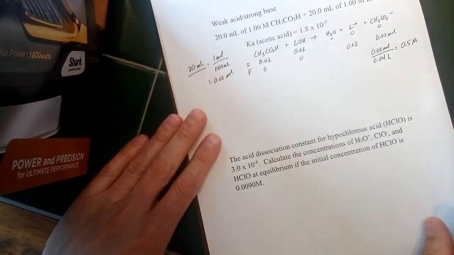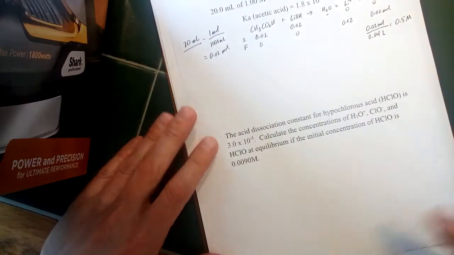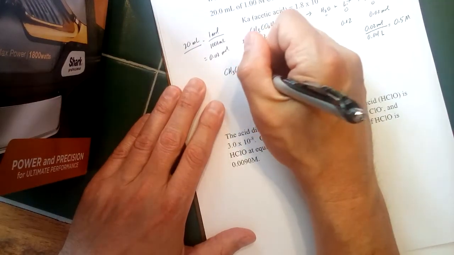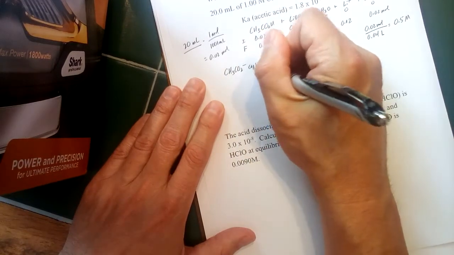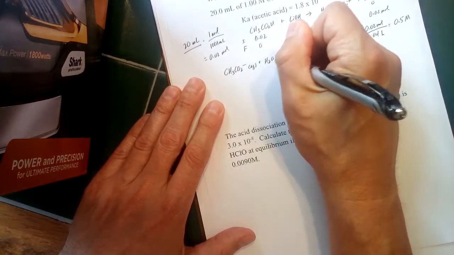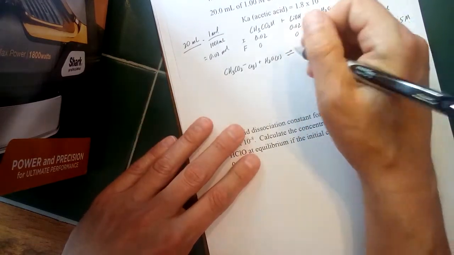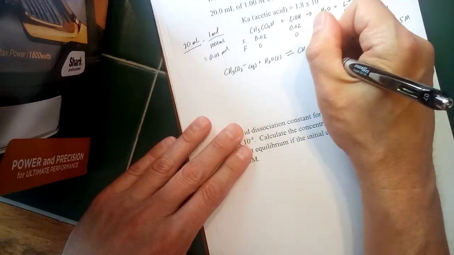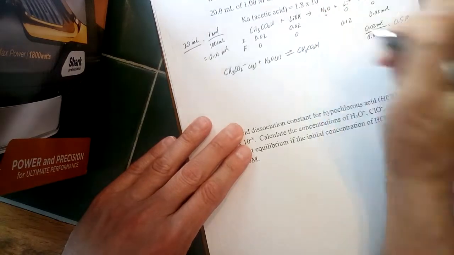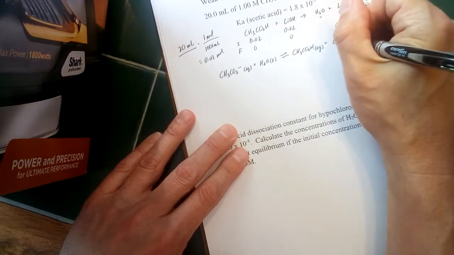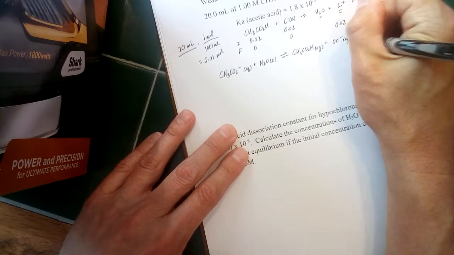And that gives us the second equation that we can think about here, and that is what happens when acetate ion reacts with water. Acetate is a weak base, it will deprotonate the water, and that will reform the weak acid, acetic acid, right? And that will leave us with some hydroxide ion in solution.